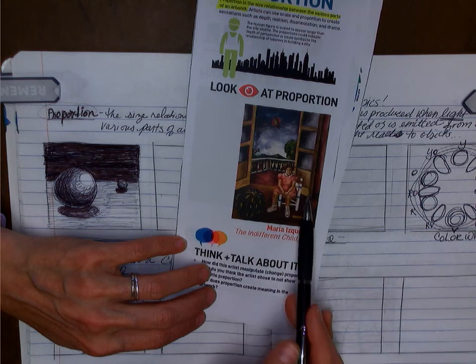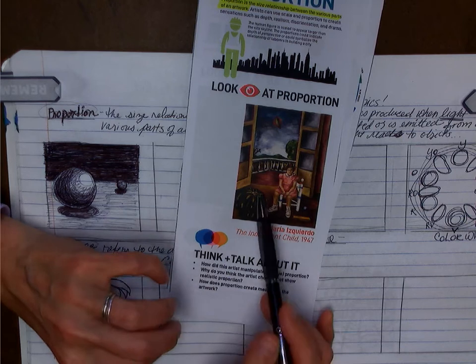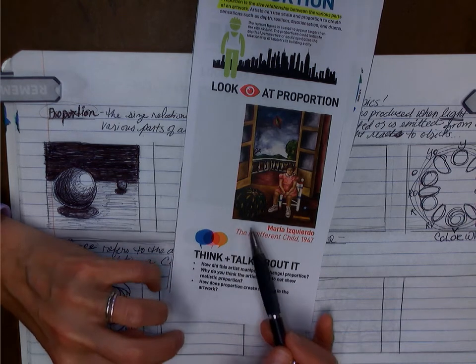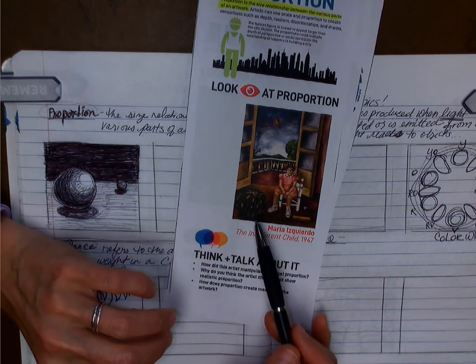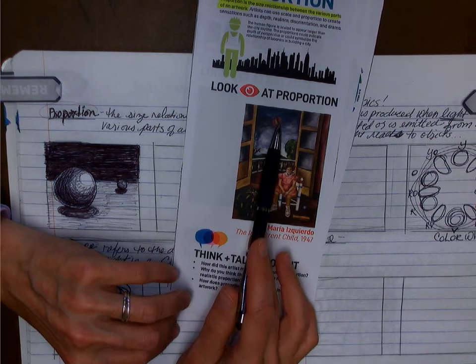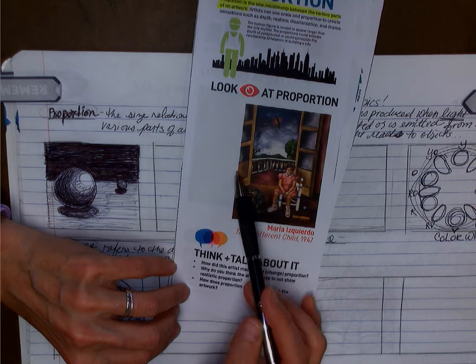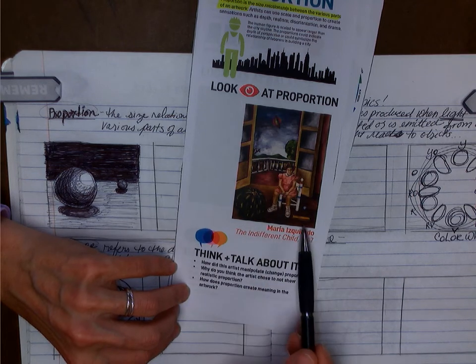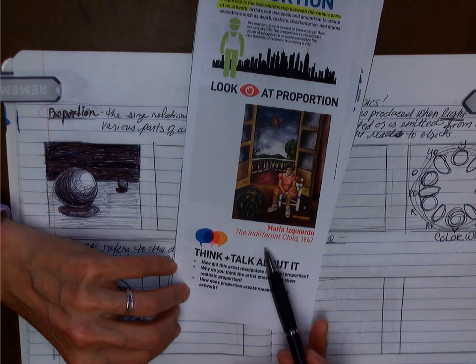But the artist is purposely playing with these and pushing your perception of what they should and shouldn't be. We do have this kite that's out here that might be a little bit bigger than what it would be, unless it's being flown right off of her balcony here. And there's some toys over here. So it's just a way to kind of play with you.